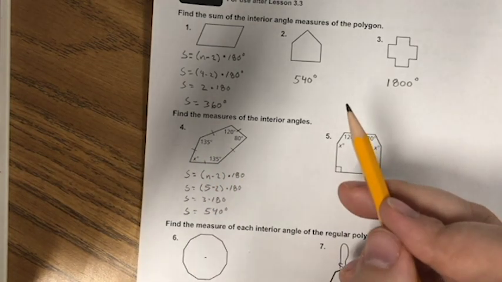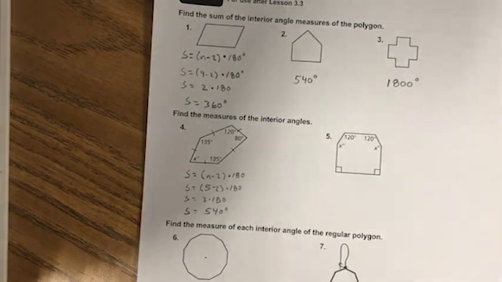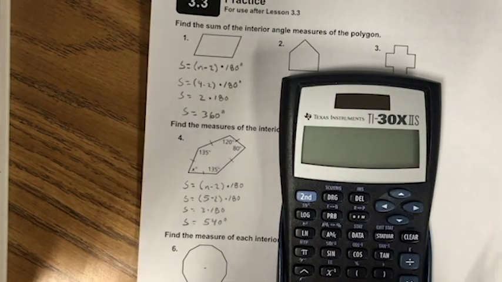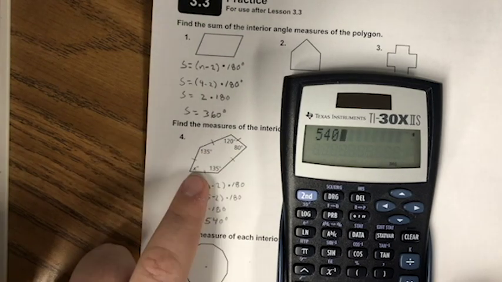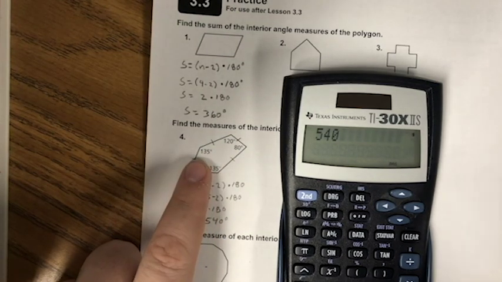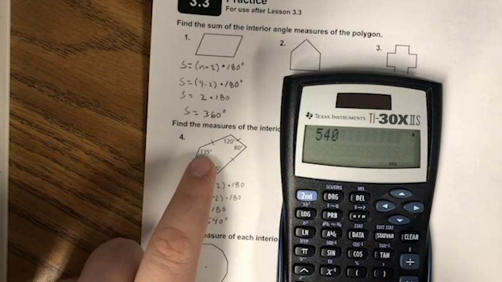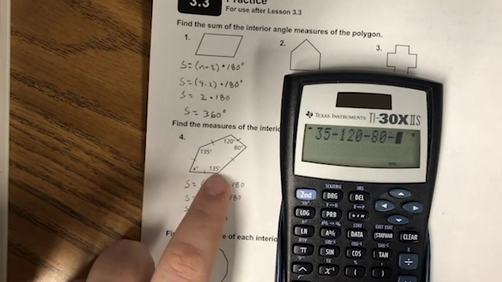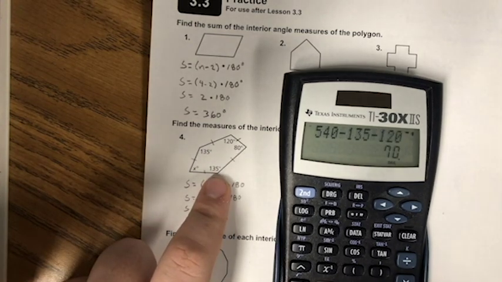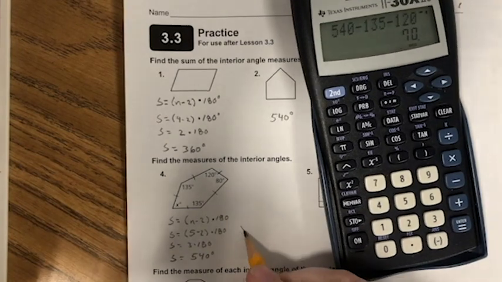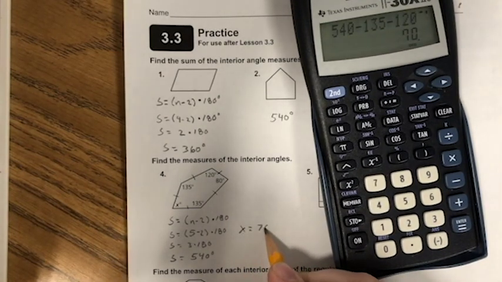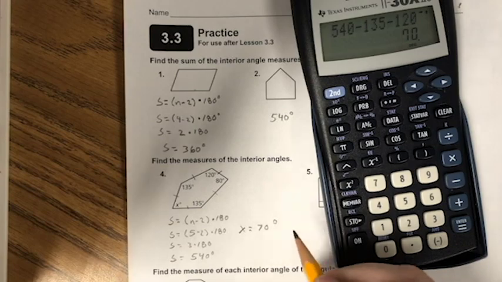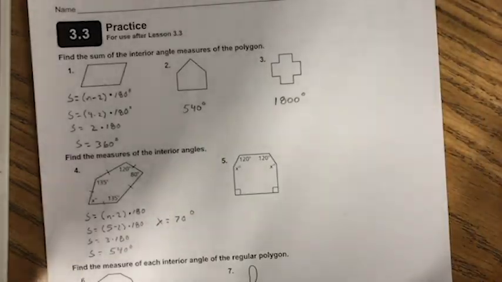But I need to know what x is. So what I can simply do is just get my handy-dandy calculator out and go 540. And I'm going to subtract each and every one of these angles away, and that will leave me with what x is. So 540 minus 135 minus 120 minus 80 minus 135, and I get 70. So x, that measurement, is going to be 70 degrees. Why don't you try number 5 on your own? See how you do.